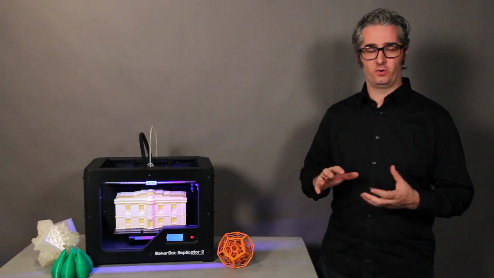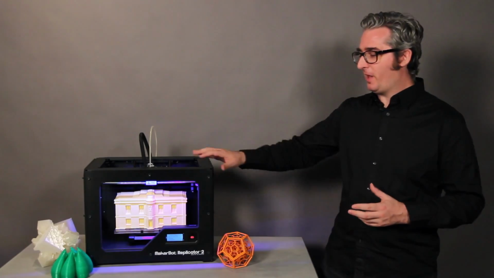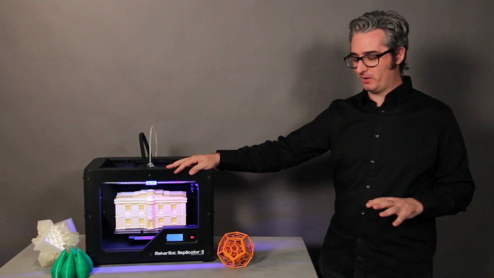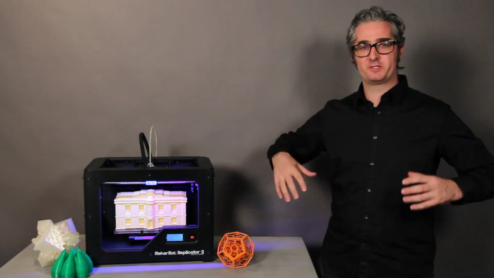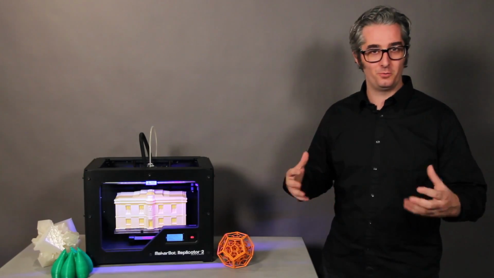If you're an engineer or an architect, you can keep a MakerBot Replicator 2 desktop 3D printer right on your desktop and produce amazing high-quality models while you work.